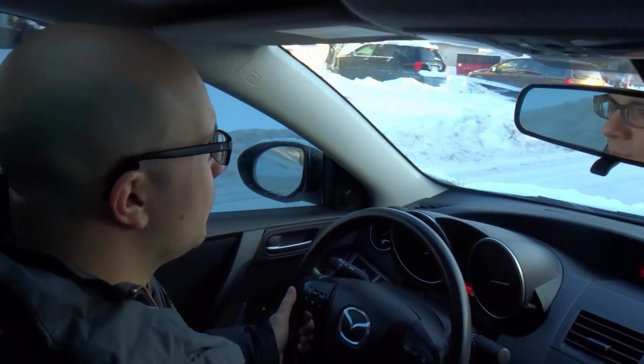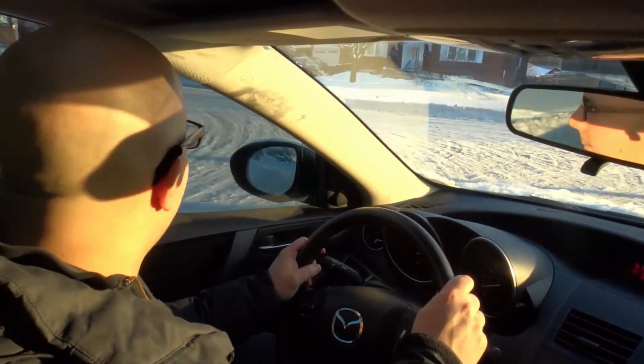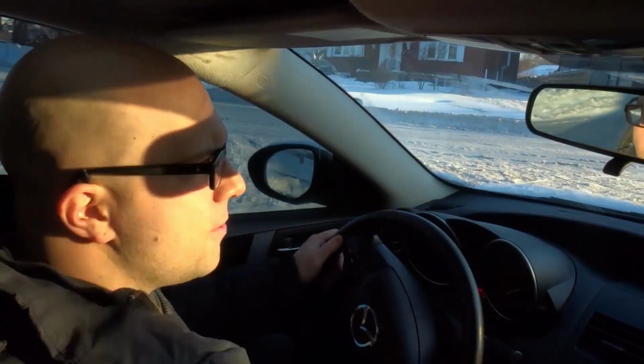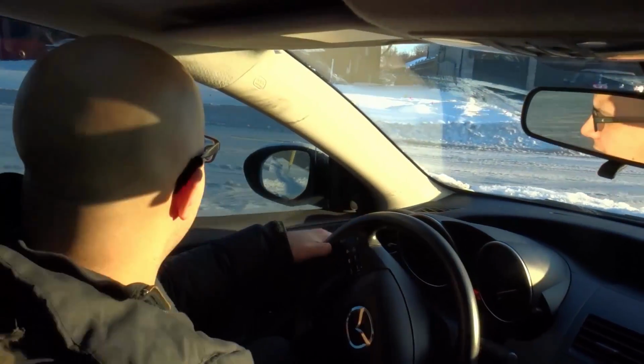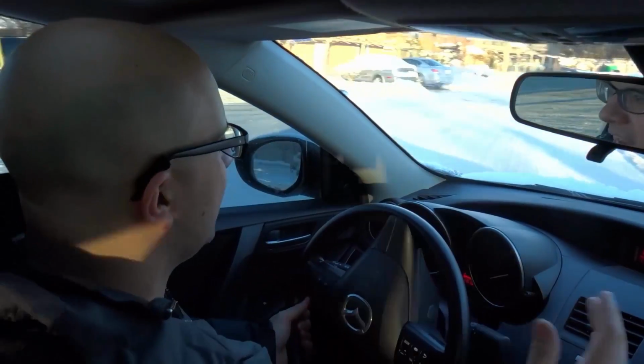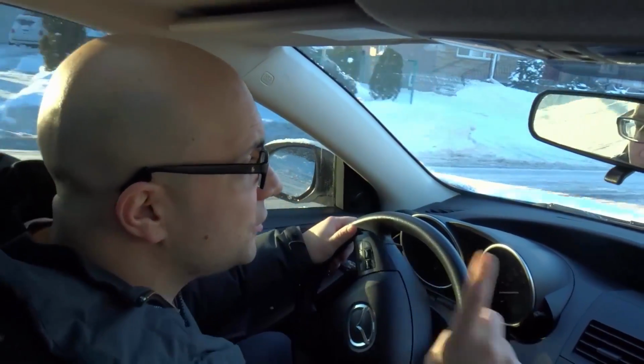So let's go ahead. We're going to make a U-turn in this intersection. To make this U-turn, I'm coming to a complete stop. I'm checking if anyone's around. There's no traffic. So I'm going to put my right signal on because I'm veering to the right. Then I'm going to put my left signal on and I'm going to turn around just like this. And as you can see, I did a U-turn in that intersection, okay? That is the first way.